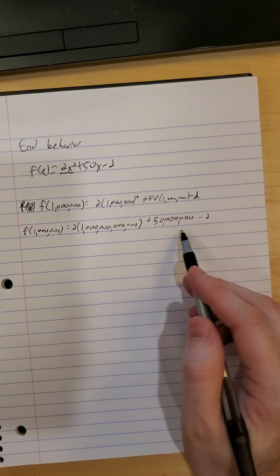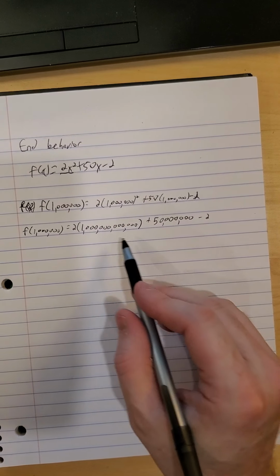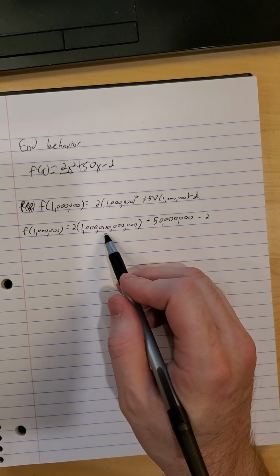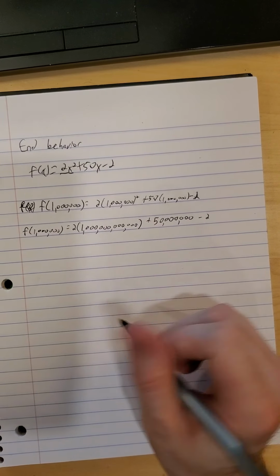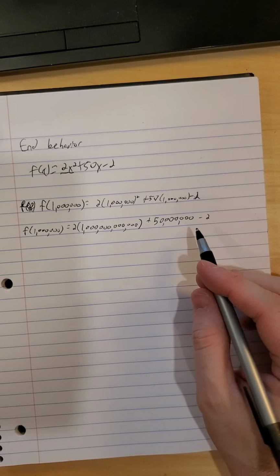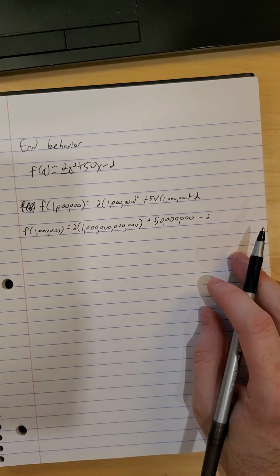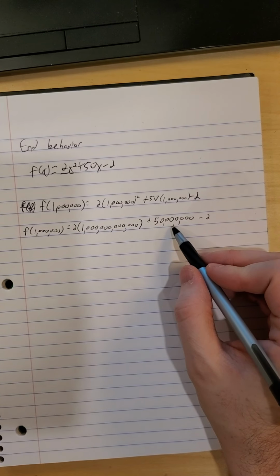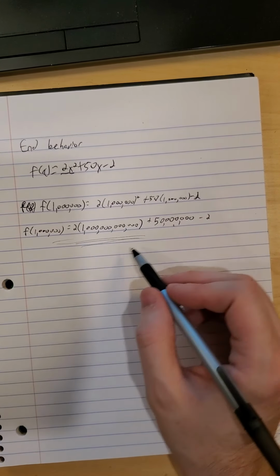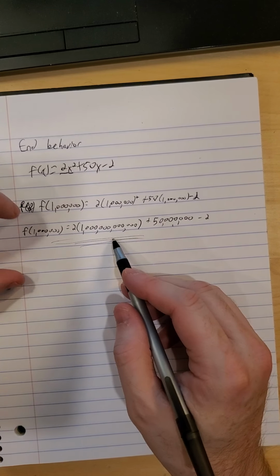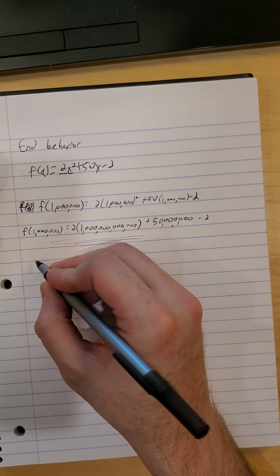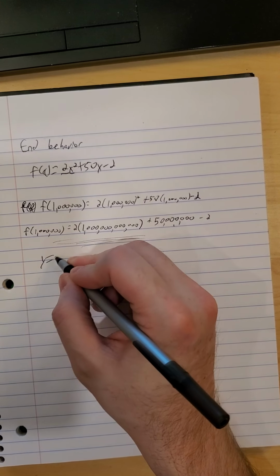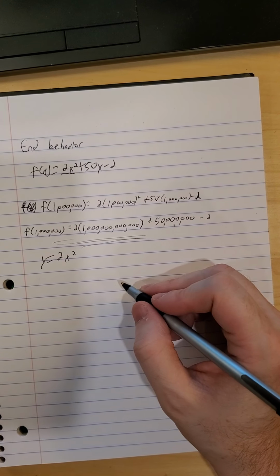So even though the 50 million is a relatively large number, over here we're looking at ones, thousands, millions, billions, trillions, 2 trillion. Totally different scale. And the farther we get from 0, the bigger the numbers are that we put in. This term's contributions get less and less significant. The other term's contributions are just going to keep getting bigger and bigger. The gap is going to get wider. So the end behavior of this function will behave like y equals 2x squared.